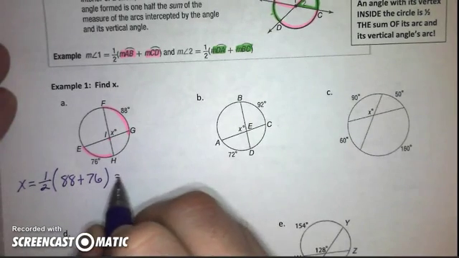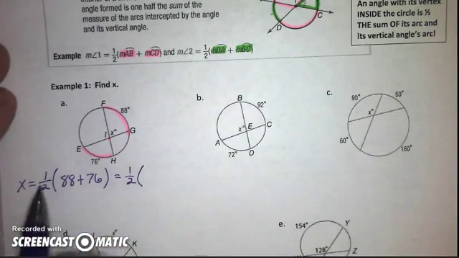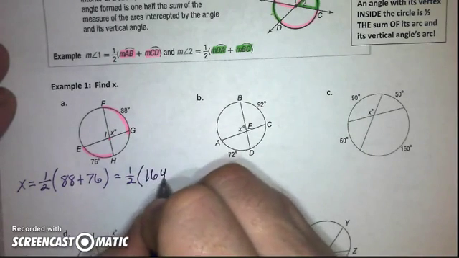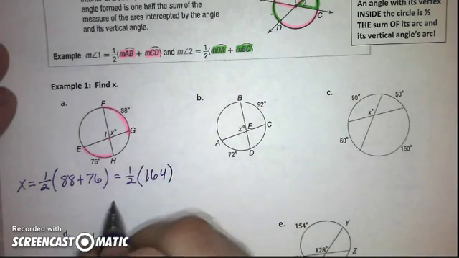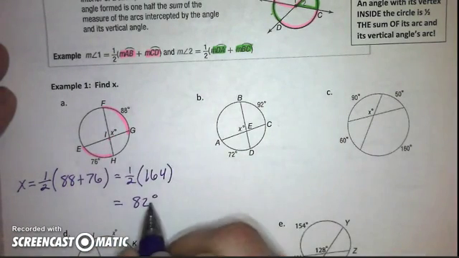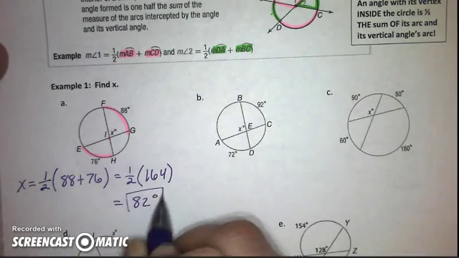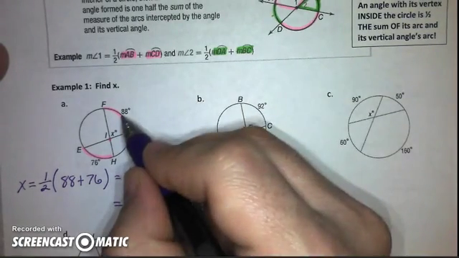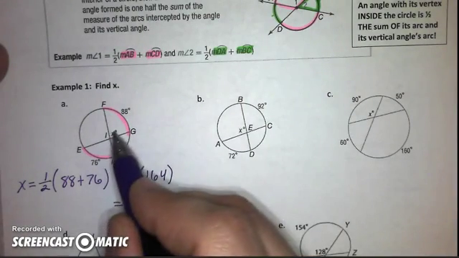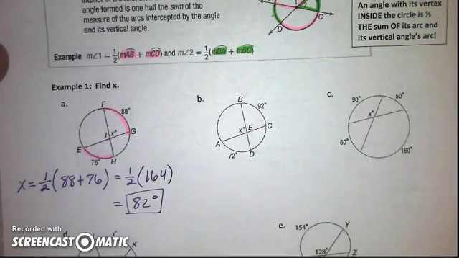88 plus 76, and keep the 1/2, we haven't used that yet. 88 plus 76 is 164, and half of 164 is 82. That means x is a value of 82 degrees. 82 is half the sum of 88 and 76. It's the average. That's a way you can think of it. This angle is the average of these two arc measures.